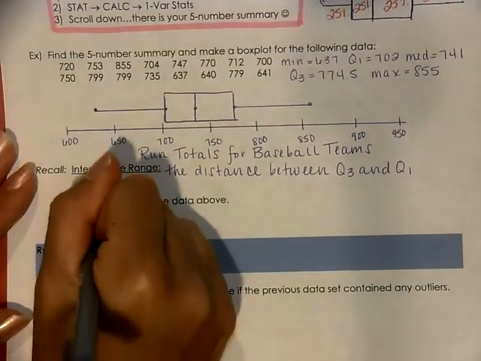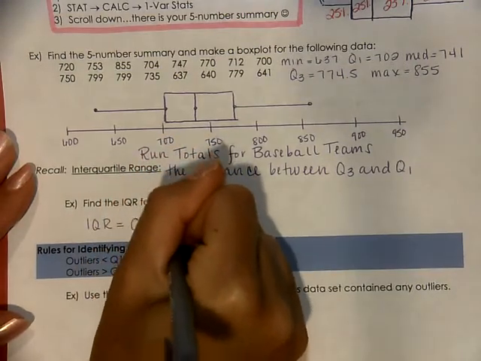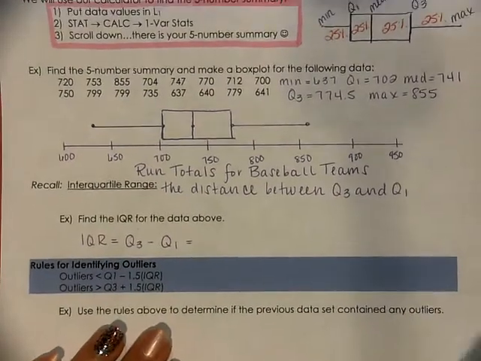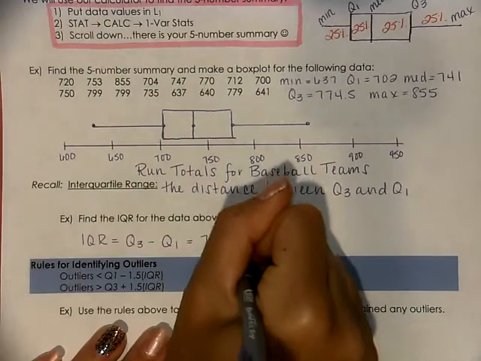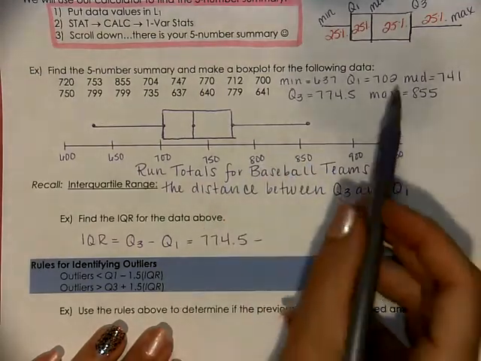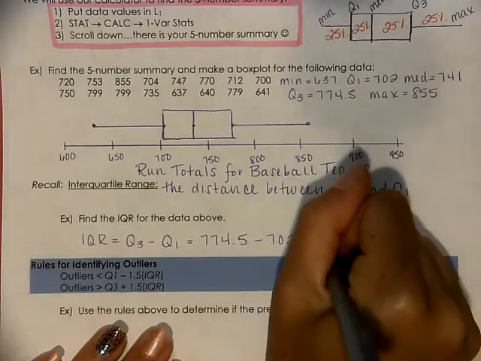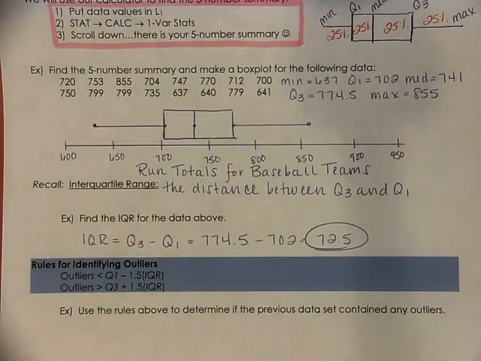So remember, IQR equals Q3 minus Q1. So Q3, if I look above, was 774.5 minus Q1 was 702 for a difference of 72.5. Okay, and remember what we learned previously is that IQR describes the spread of the data set.